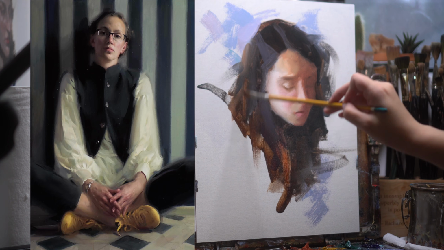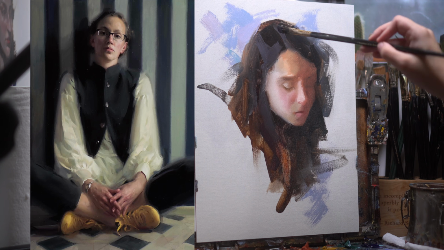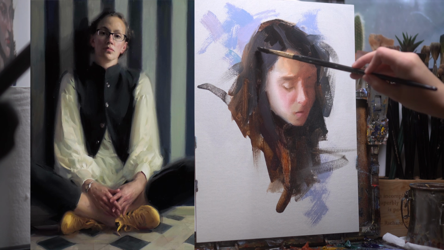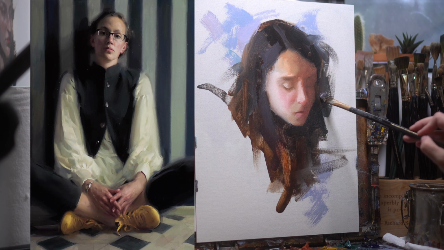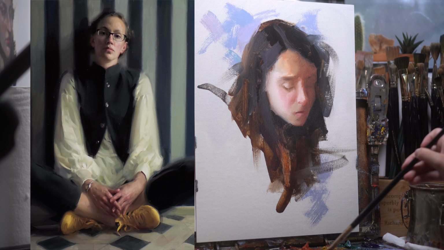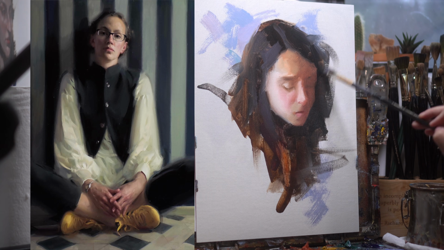It doesn't become distracting. She's left in just enough hard edges and potentially soft edges as well, so that we really understand exactly where her outline is. We don't just have no idea where she ends and the background begins. We have enough context from our soft and hard edges to really show us that.